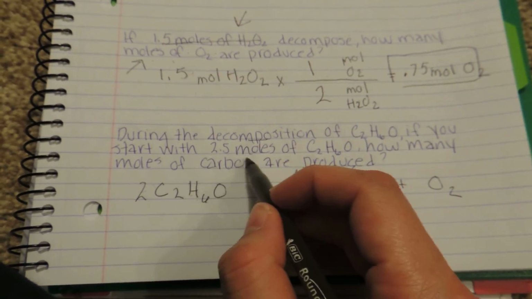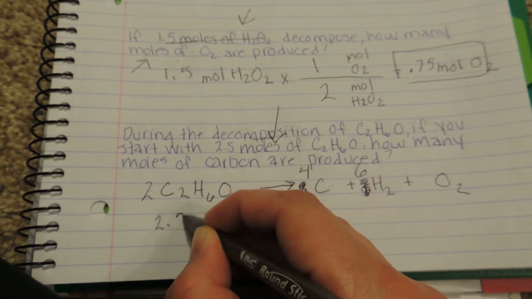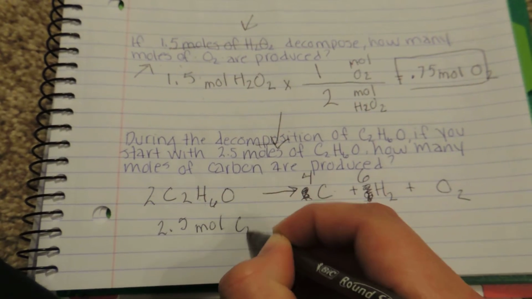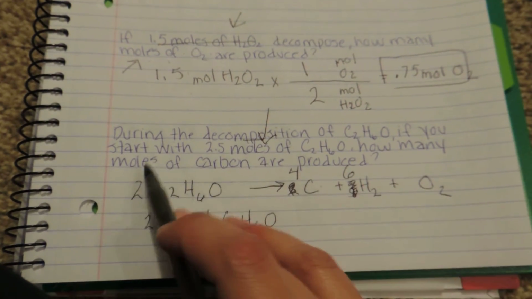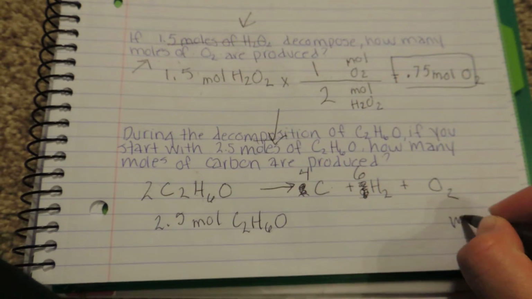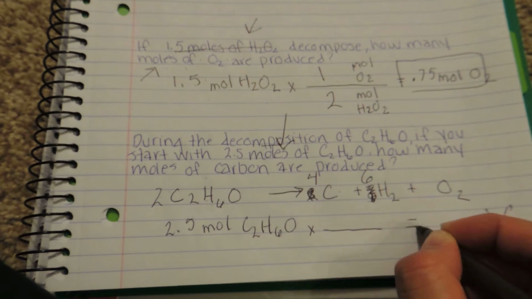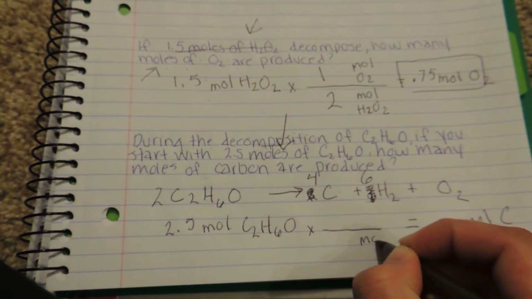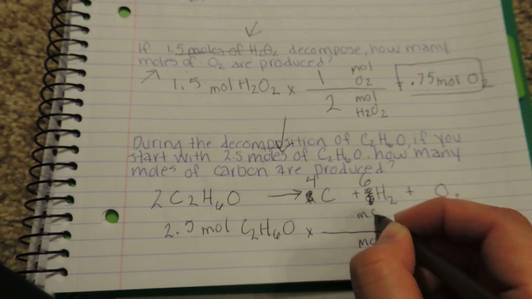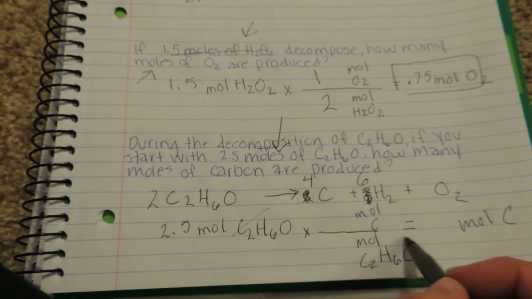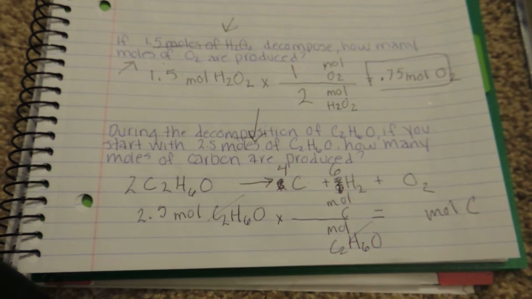So I'm starting with, again, what do I have? I have 2.5 moles of C2H6O. What do I want to get to? How many moles of carbon? So I want to change to moles of carbon. So moles of C2H6O on bottom, moles of carbon on top, because again I want to cancel this unit and change to that unit, just like a conversion factor, only this time we're not using the periodic table.